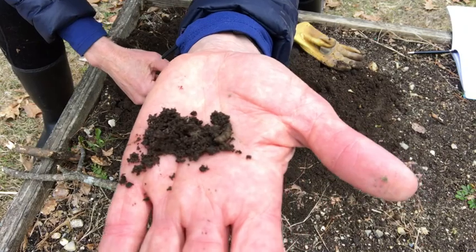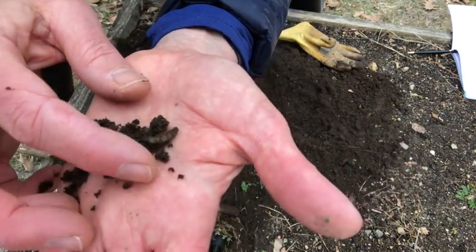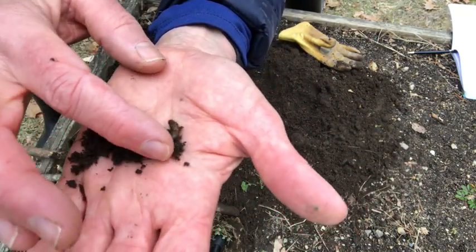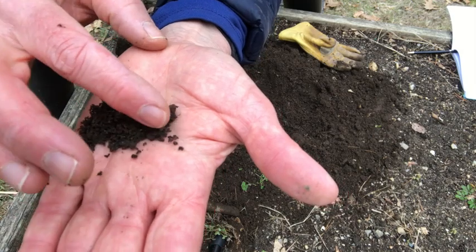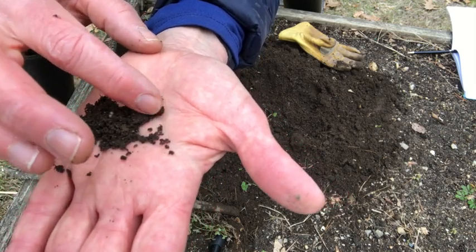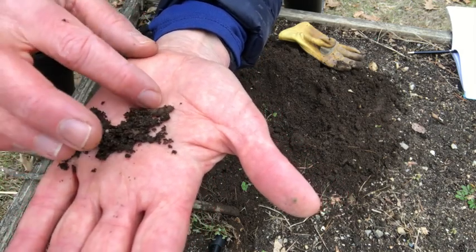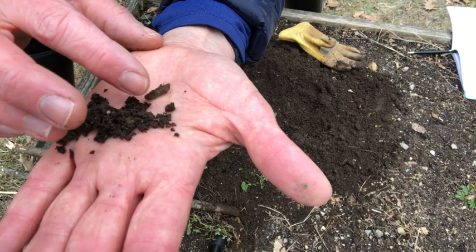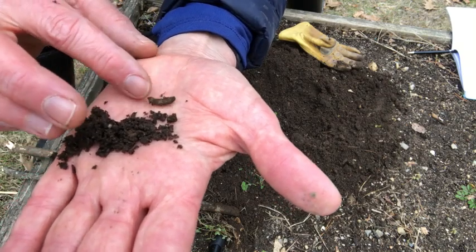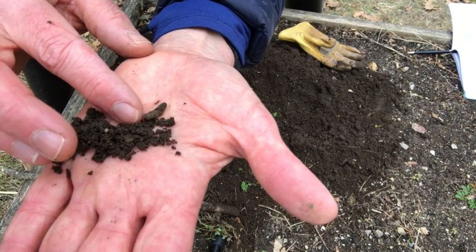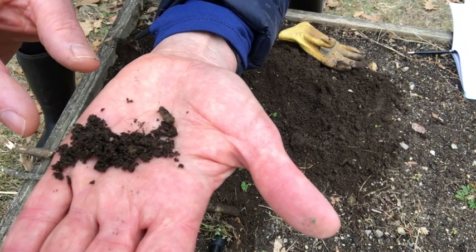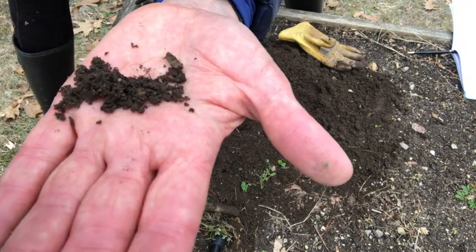Found the other one I was looking for. So right in here, not really moving. Not sure if it's some kind of grub or if it could even be like a cocoon. I think it's a grub now that I'm touching it. I think it's some kind of a grub. And actually, I think it's curling a little bit, but again, moving super, super slowly.